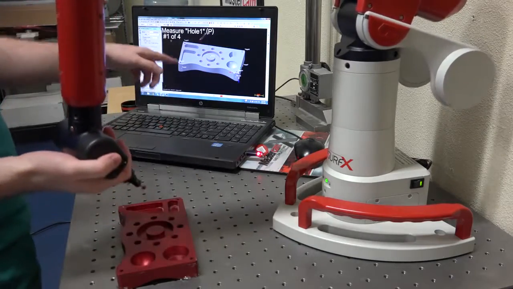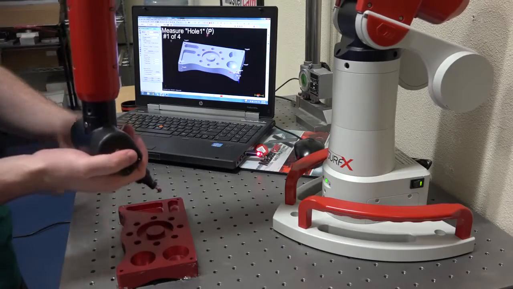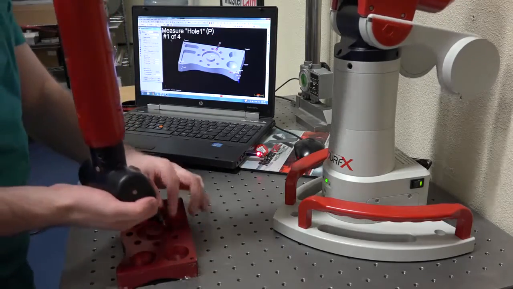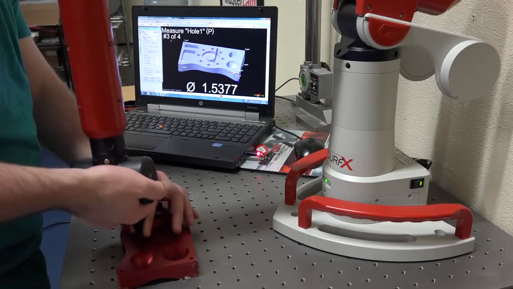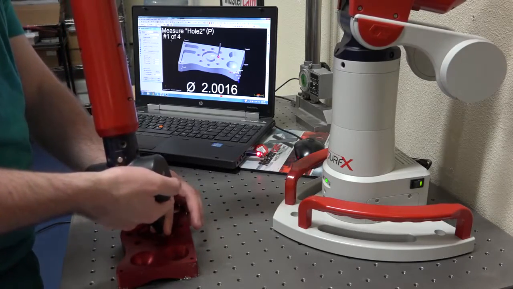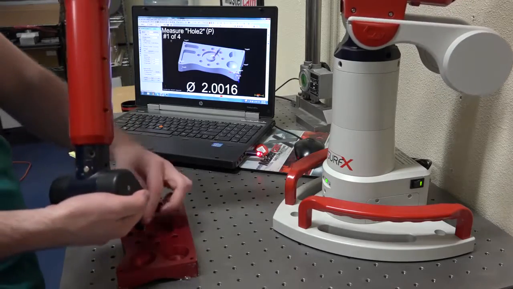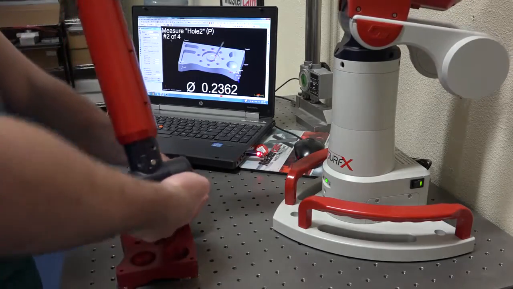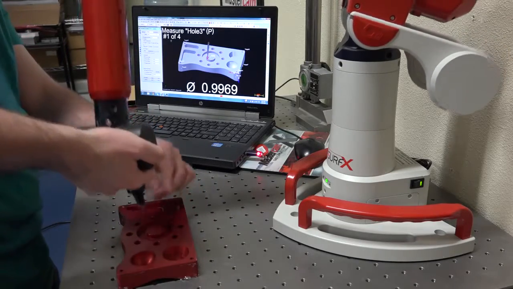For holes it takes 4 points, and you can vary this, whether it's 3, or 6 points, or as many as you want. So I'm going to grab 1, 2, 3, 4. That lets me know it's a complete hole measured. Now I'll get this little boss in the center. So that's 1, 2, 3, 4.